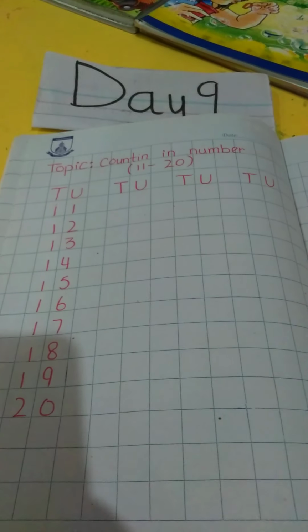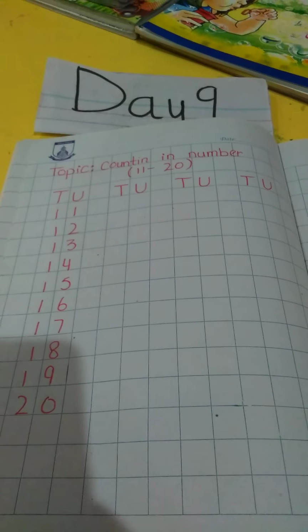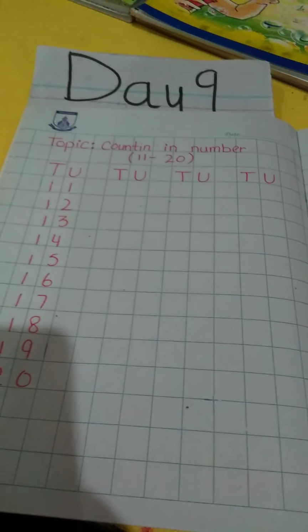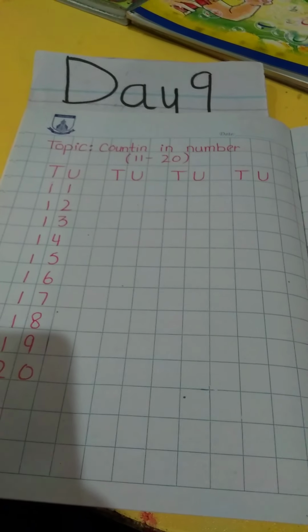Good morning, nursery class. Today is day 9, and our topic is again counting in numbers. Today we write 11 to 20.